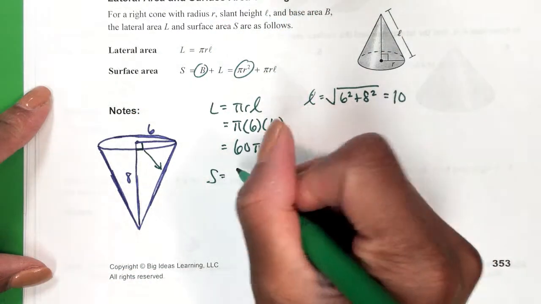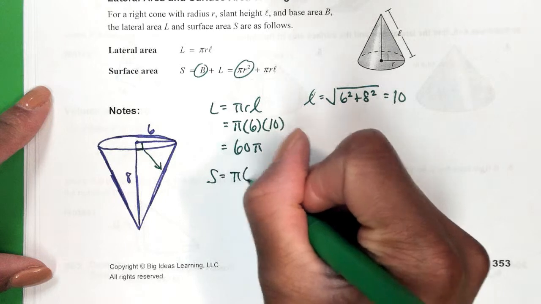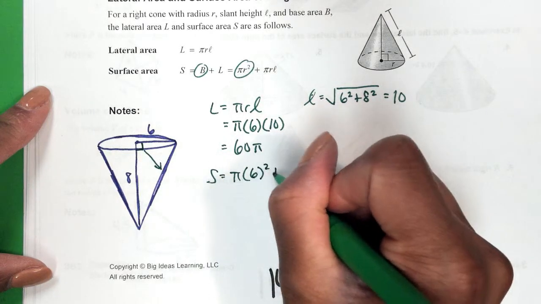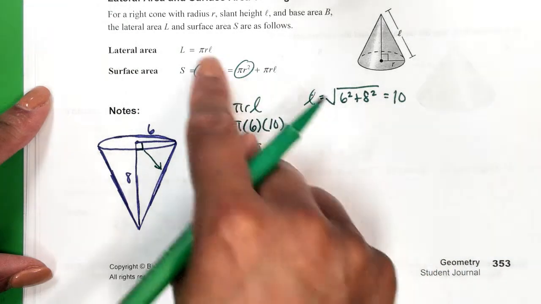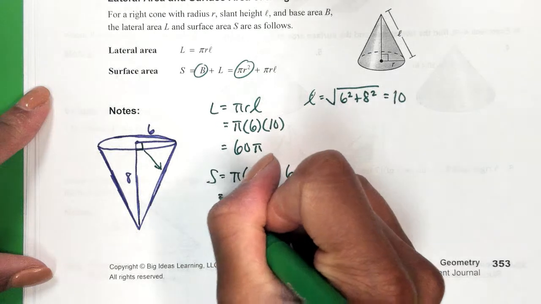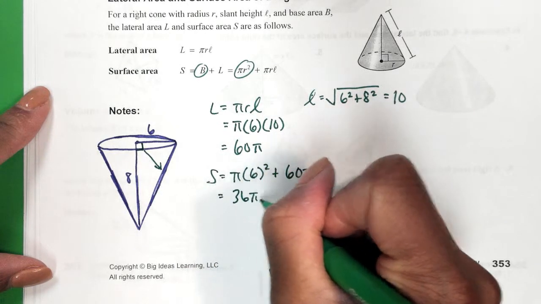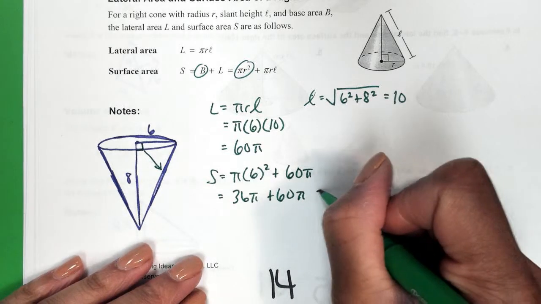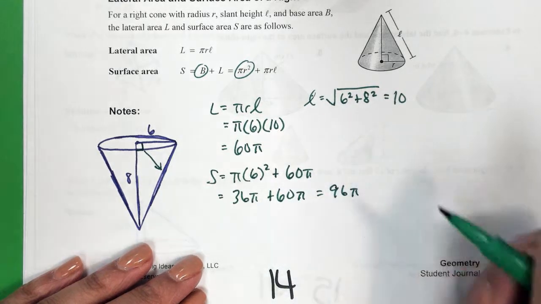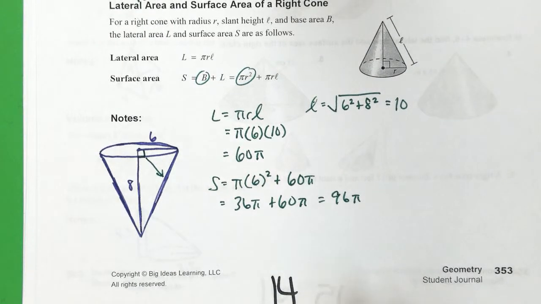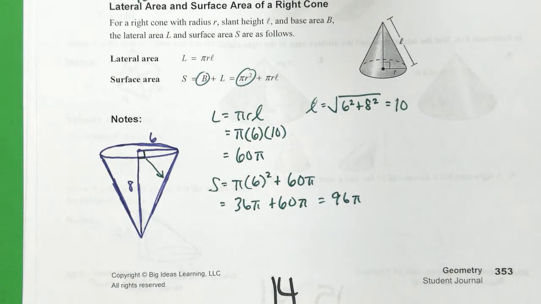So these mean the same thing. So pi, and then we have r, which is 6. We're going to square it, and plus pi r l, which I found L to be 60 pi. So I have 36 pi plus 60 pi, and I end up with 96 pi. So that is an example of applying a cone.